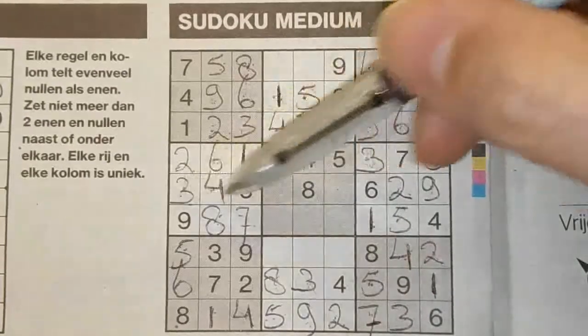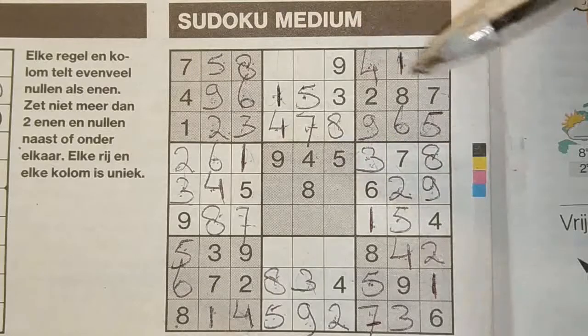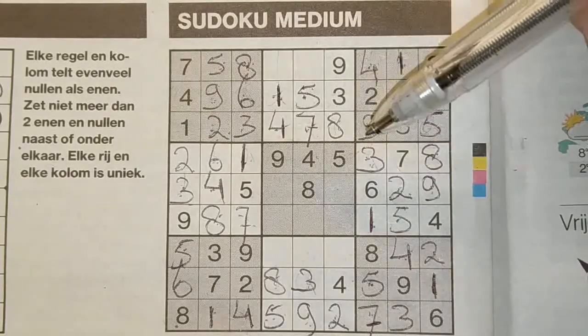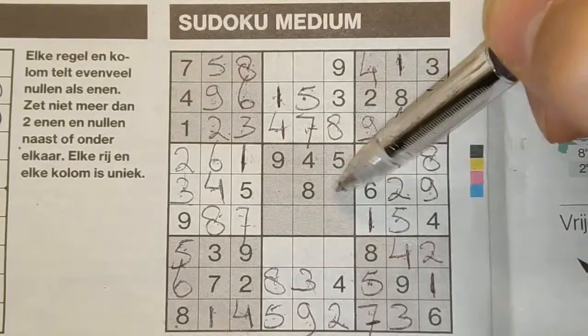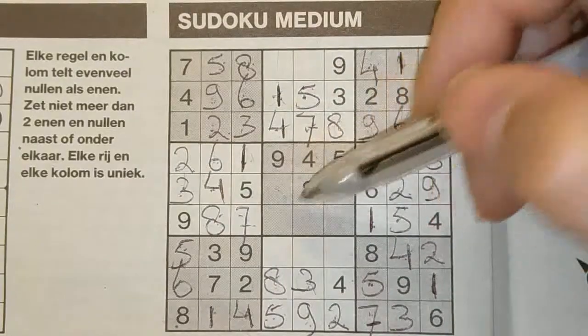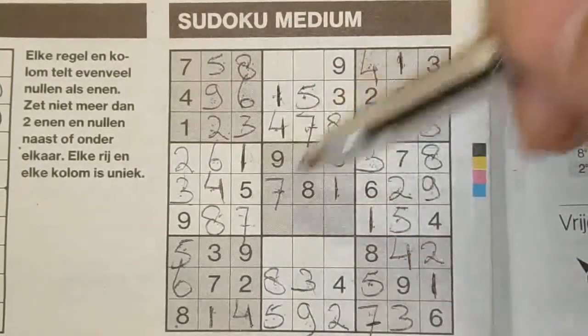Two numbers left in the middle row for the numbers 1 and 7. 1 and 7 are missing in the middle row. Now we have a 1 there, so no 1 there, 1 should be here, and a 7 goes there.